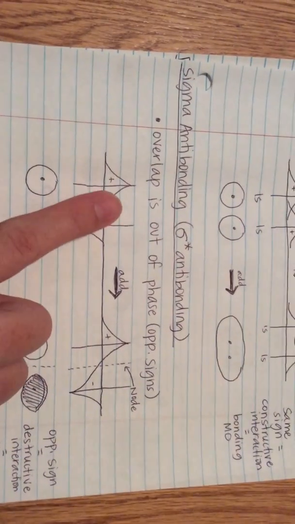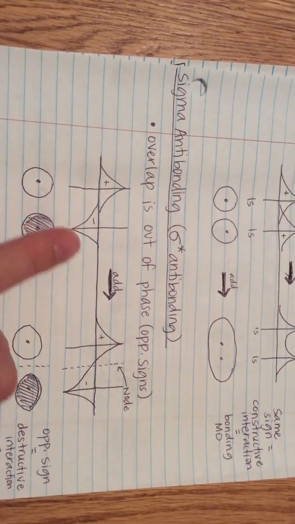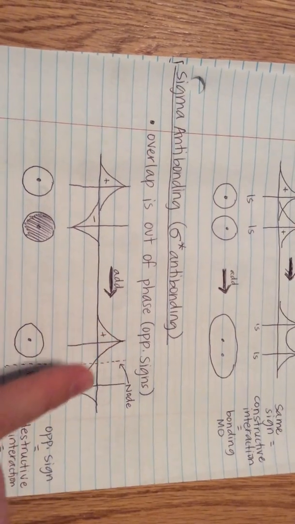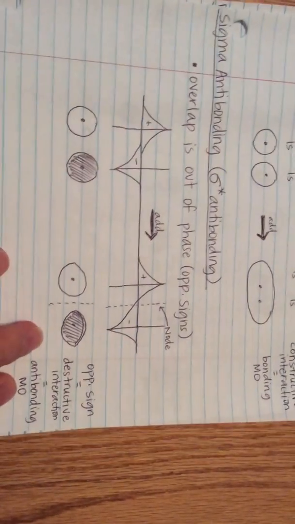Now compare that to anti-bonding configuration, where the overlap is out of phase. In other words, one is positive and one is negative. So if you can visualize one being above the axis and one below the axis, if you add these two, you're going to get a node in between them, right? You're going to have a positive sign and a negative sign. And this is destructive interaction.